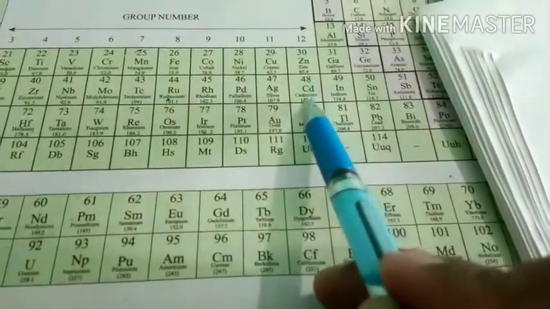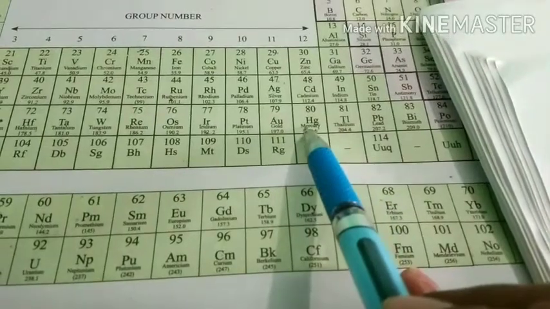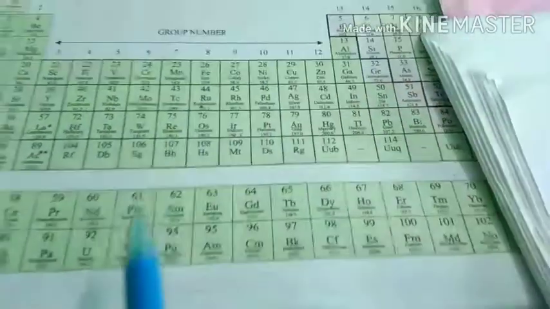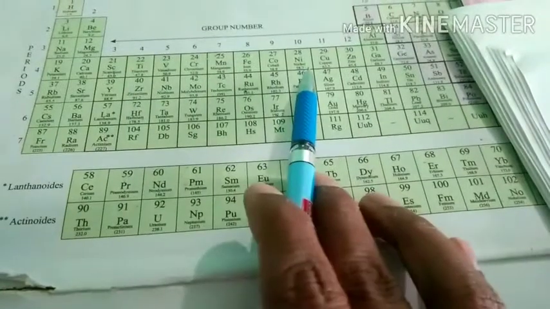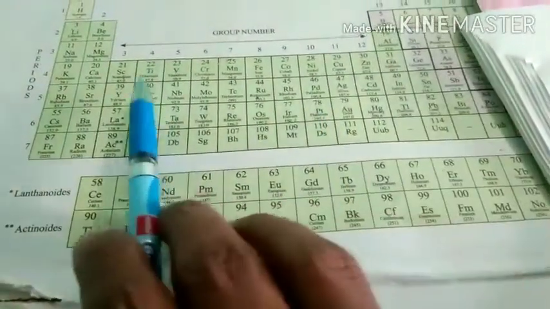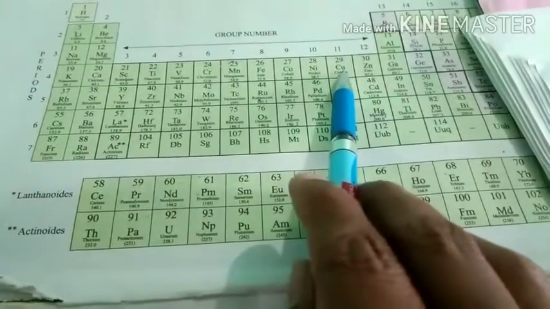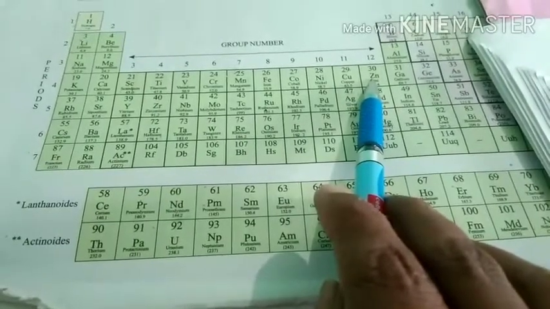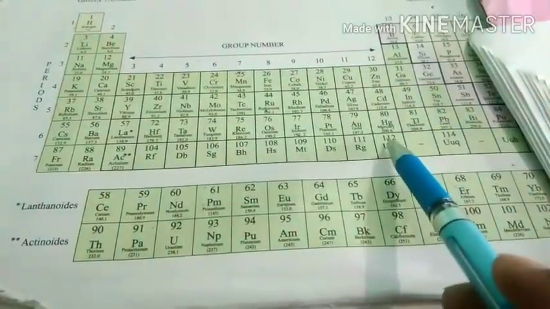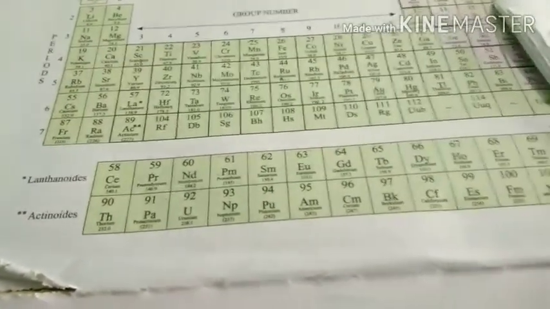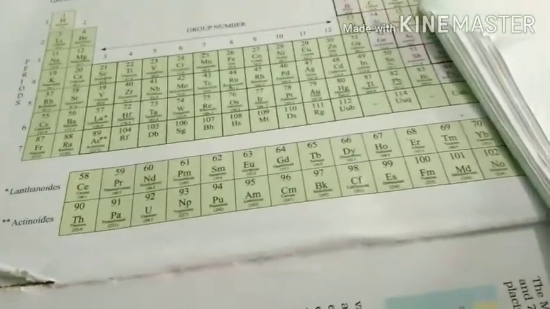So what is the point here? Zinc, cadmium and mercury are all not transition elements. These are only d block elements. This group is called group 12. All d block elements are not transition elements, but all transition elements are d block elements. From here to here, these are transition as well as d block, but from here to here, these are d block but not transition. So the statement is: all transition elements are d block elements, but all d block elements are not transition elements. This is a very important point.